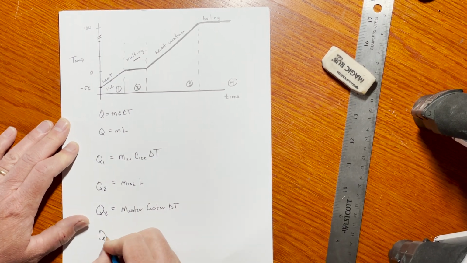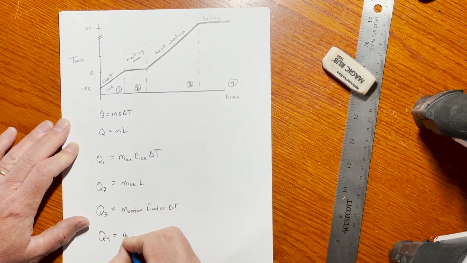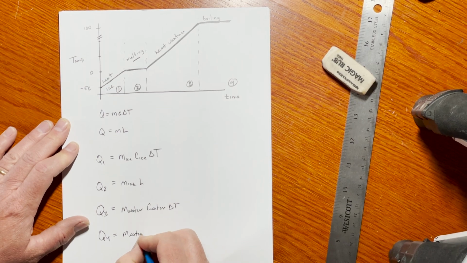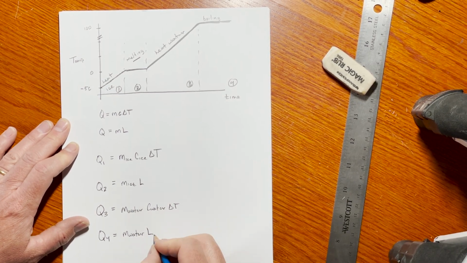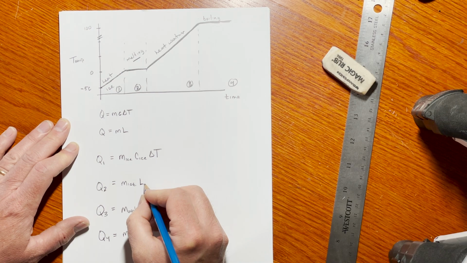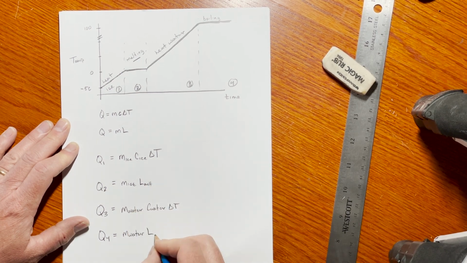And then our last energy here is going to be the mass of water times the latent heat of evaporation. So this is the latent heat of melting or freezing, and this is the latent heat of vaporization.